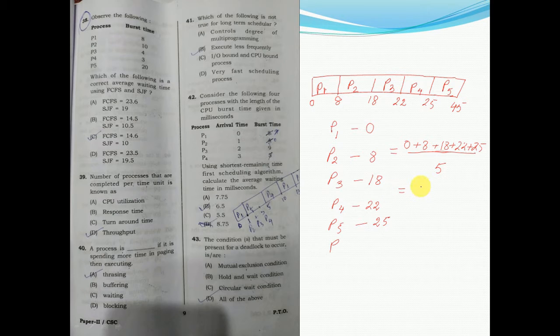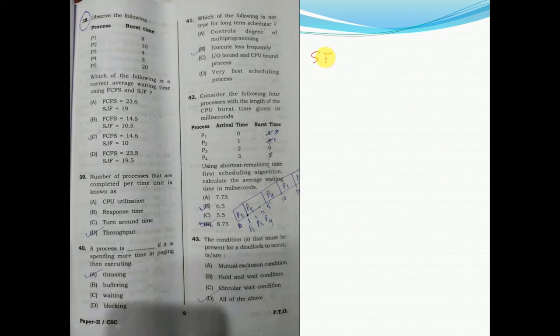It is 5 processes, so it will be divided by 5 and the answer will be 14.6.